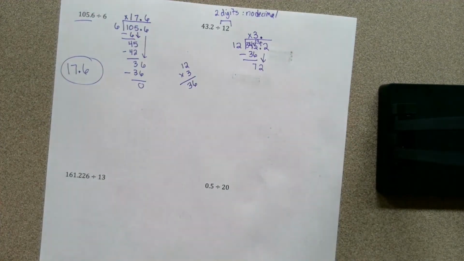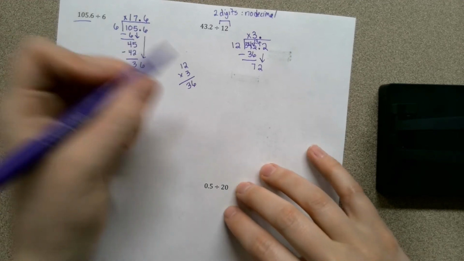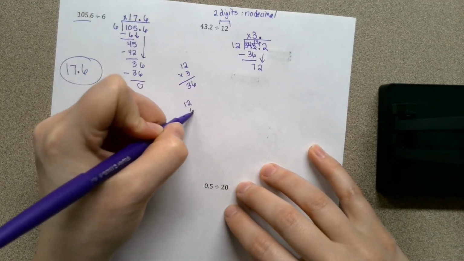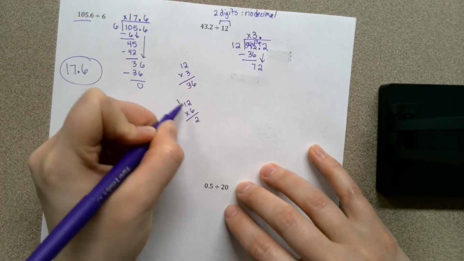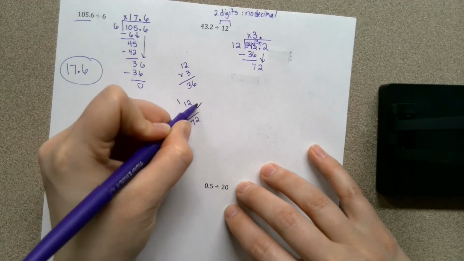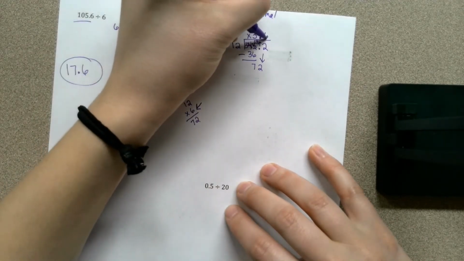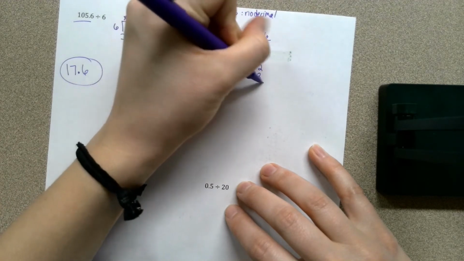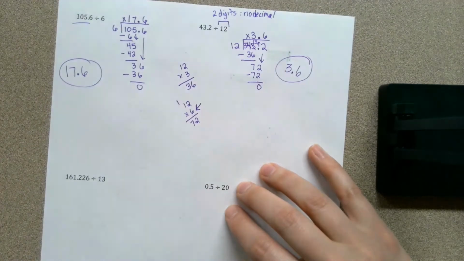Now we're checking 12 into 72. 12 times 3 was 36. So if we double it, 12 times 6, you'll notice 6 times 2 is 12, with 7. So our 6 is our lucky number because that matches perfectly. So we know that 3 and 6/10 is that final answer.